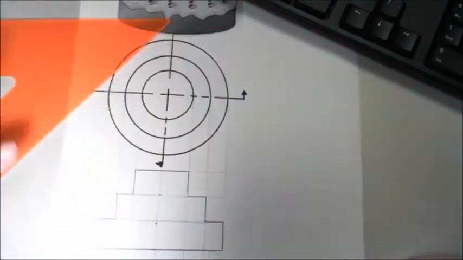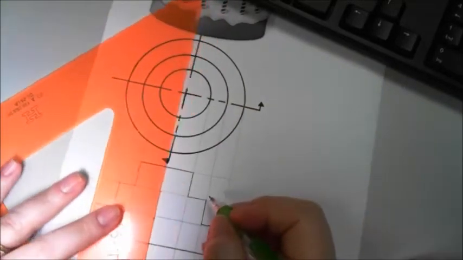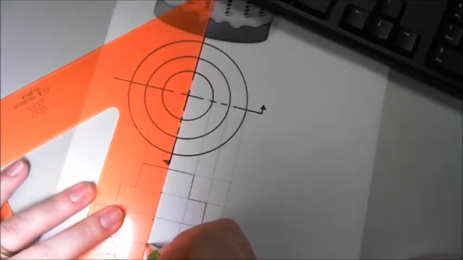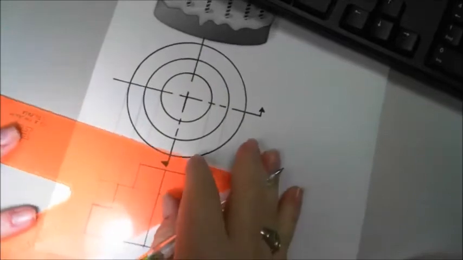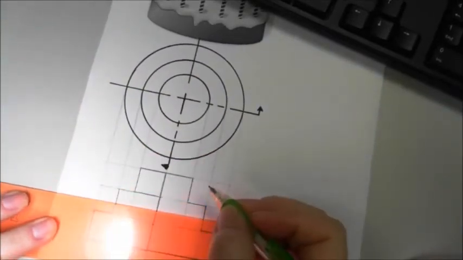Okay, so we have cut here to here, remove this piece. Instead of having a center line now, you're going to have a visible line down the middle because this is the part that's been cut. Here's what it looks like from the outside, my different layers.